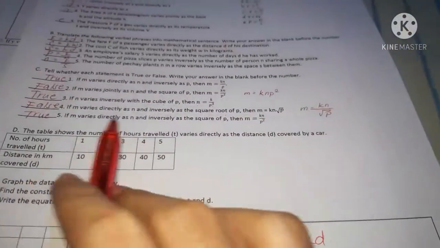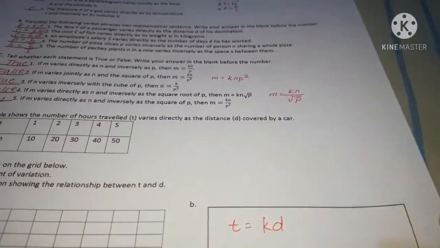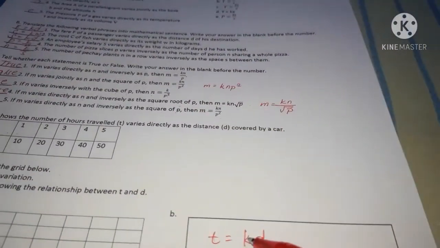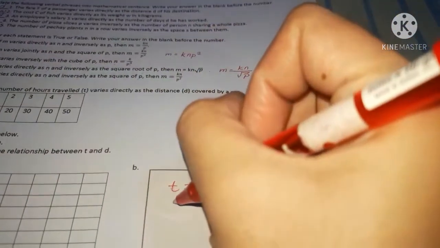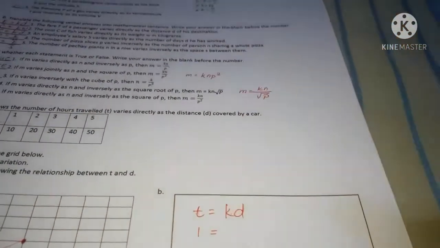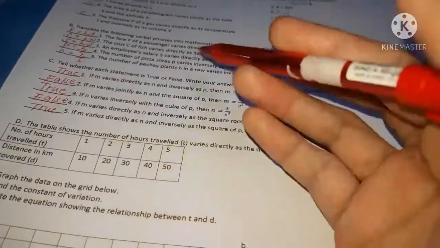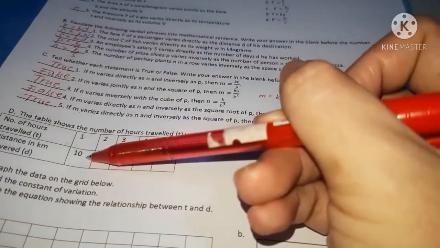So let's choose any of the points. No, mapili kita sang pair dira para makuha ta si k. So kung si t is 1, so 1 equals k times d. Kung t is 1, our d is 10.